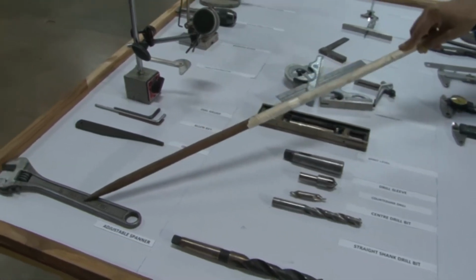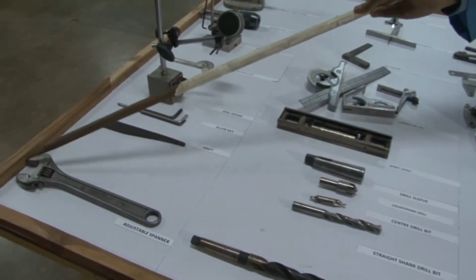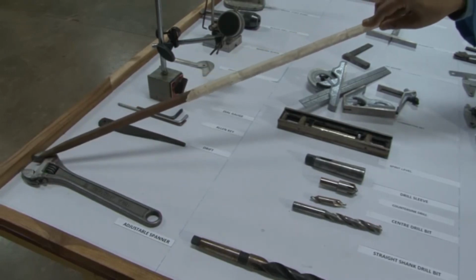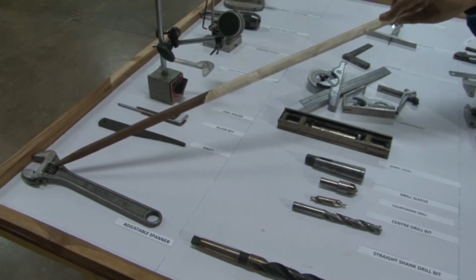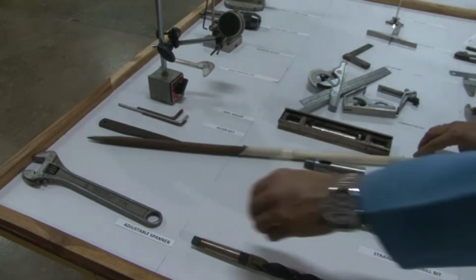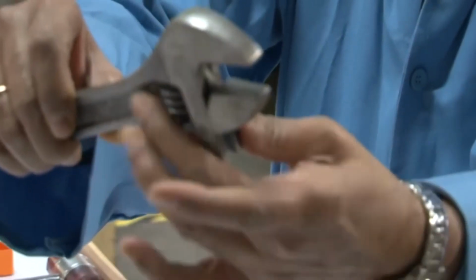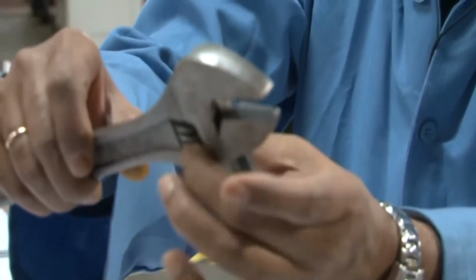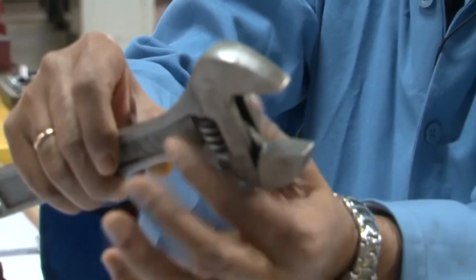This is the adjustable spanner. The distance between the jaws, which will actually hold the nut or the screw head, can be adjusted by this screw. You must have seen this being used by the people who come for repairing the taps, and for household uses.